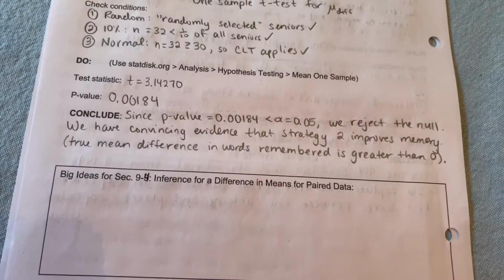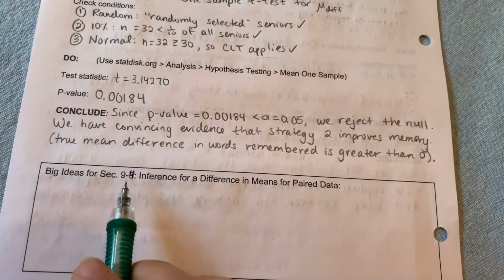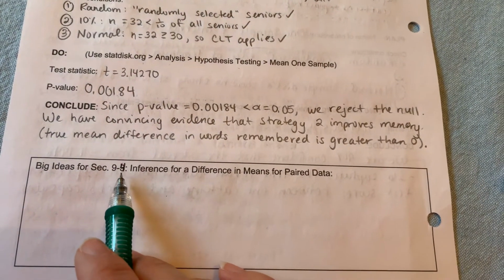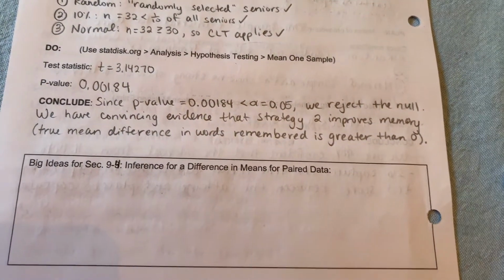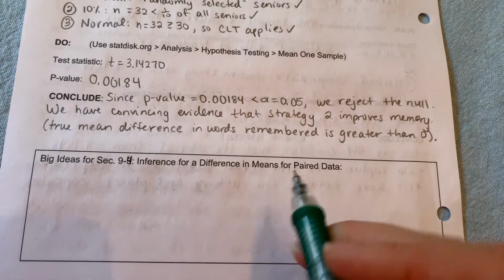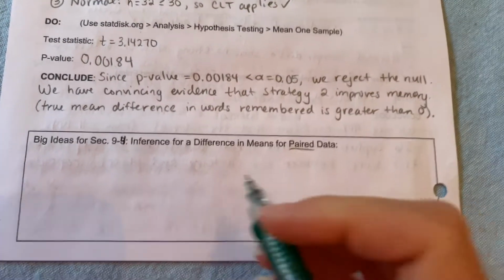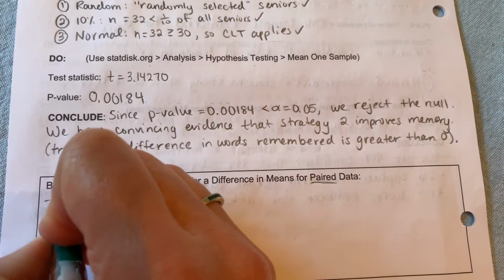Okay, so then there's a mistake on my paper. It will not be on your paper. These are the big ideas for section 9.4. So I tried to correct that to a 4. This is inference for a difference in means for paired data. So notice paired and matched are used interchangeably. Okay, so we learned 2 new procedures.